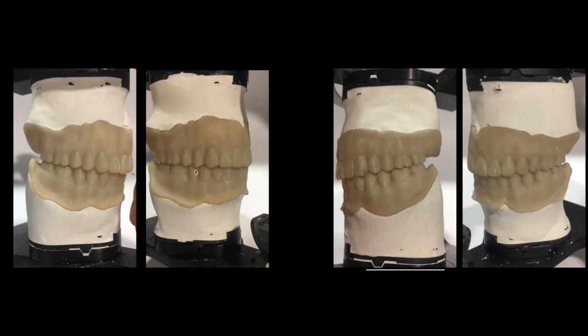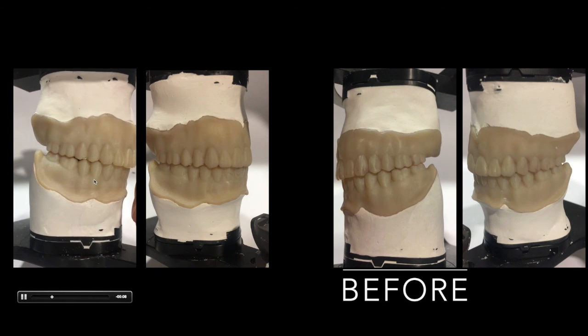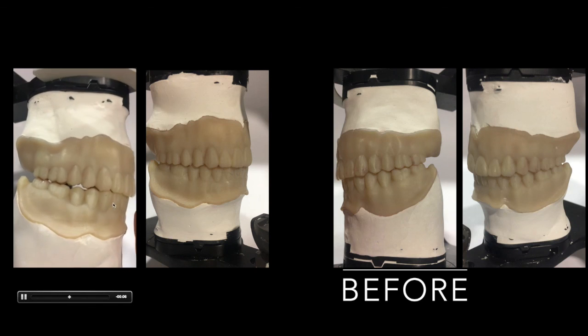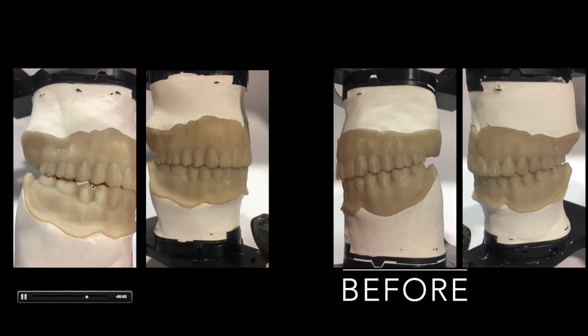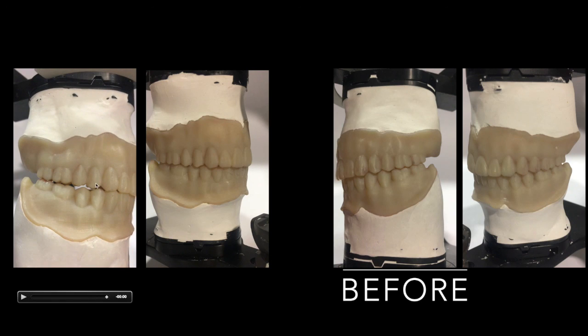So let's take a look. Initially on the working side, you notice only one and two in contact. None of these three teeth are in contact. So here you will see the mark over here and the mark over there. You need to continue adjusting this hyper contact until all these four teeth, the molars and the canine, are in contact, like here.